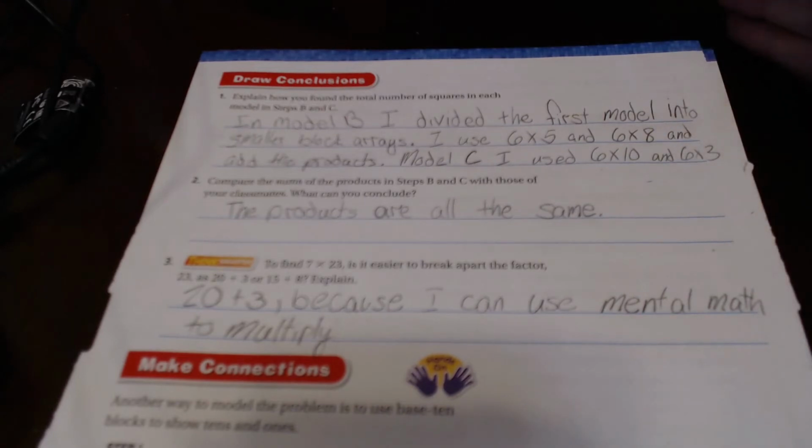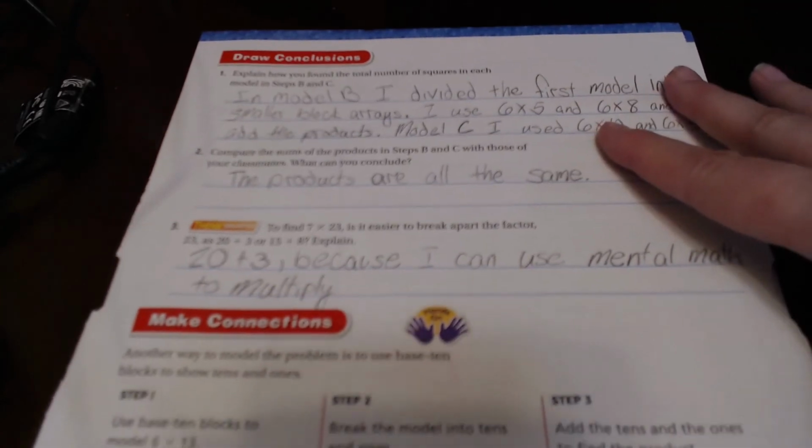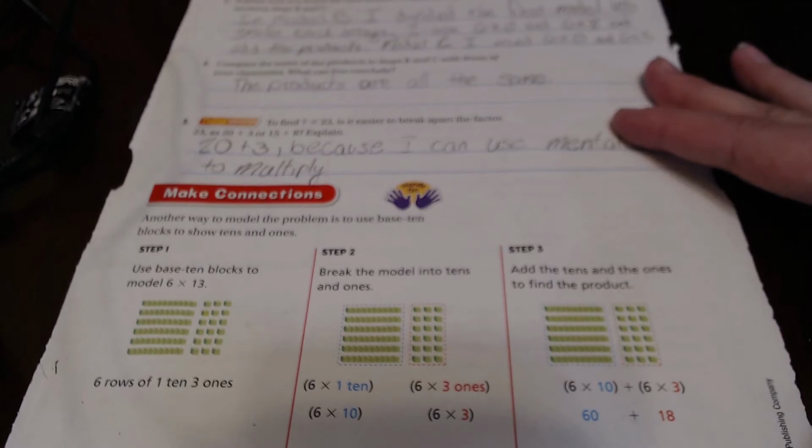All right, so we're actually working with distributive property, and some of you, maybe you don't want to do block arrays. Maybe you'd rather draw base 10 blocks. So we're going to come down here, and we're going to do some problems with some base 10 blocks. Here we go.